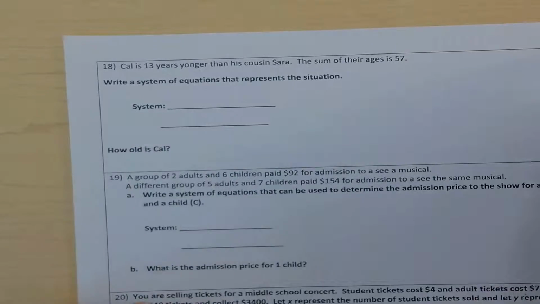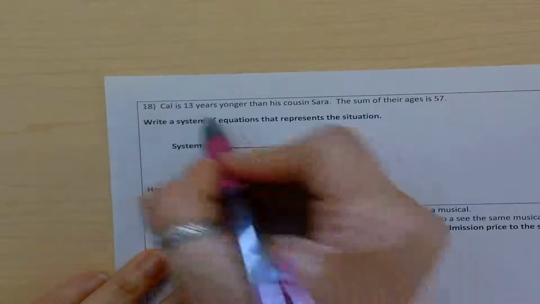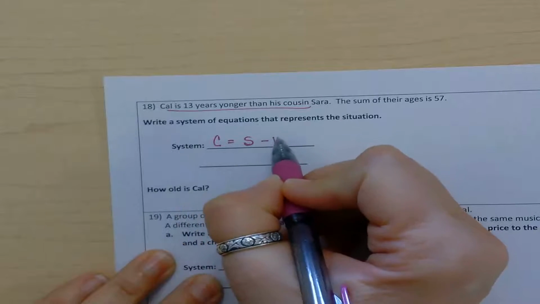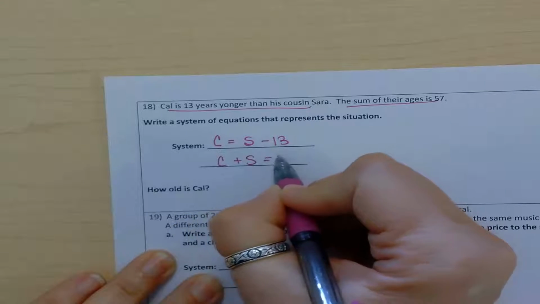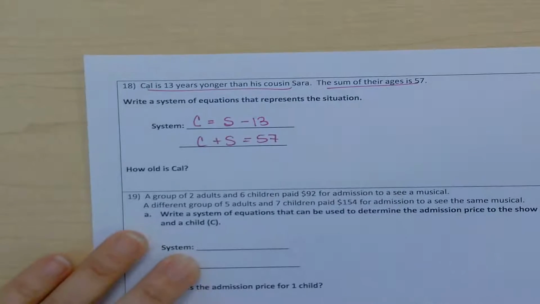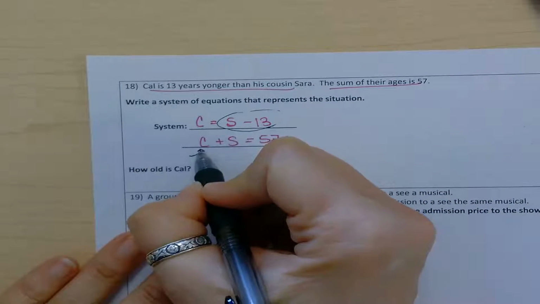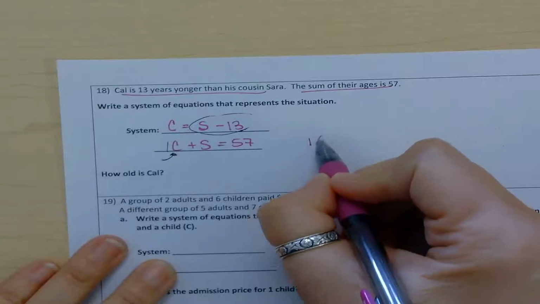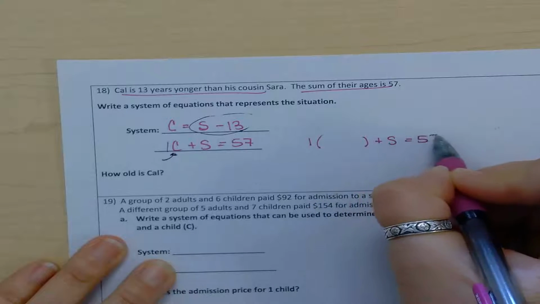Here we're going to write equations. It doesn't ask us to define the variables, so I'm not going to. Cal is 13 years younger than Sarah. Sum of their ages, sum means add, is 57. How old is Cal? Well, I can take this and plug it right in there. It's called substitution. If you want to put a 1 here to say that's what you're putting it behind, that's fine. I have 1 times C plus S equals 57.